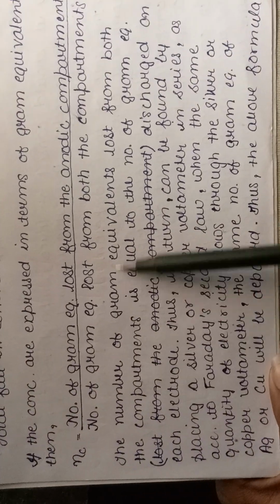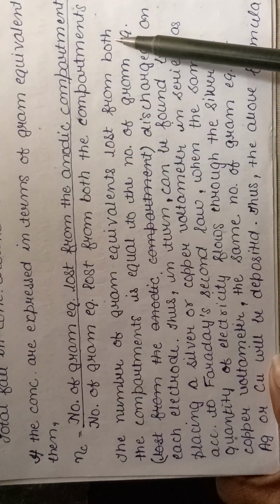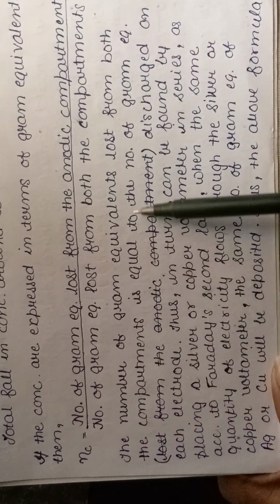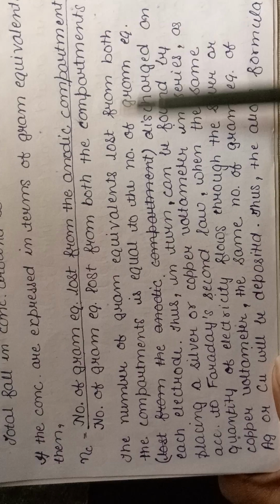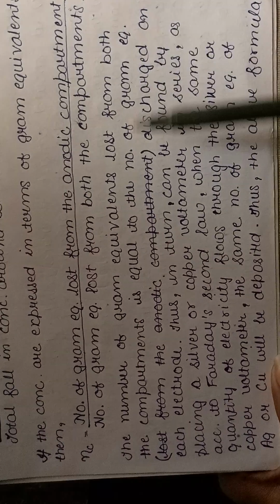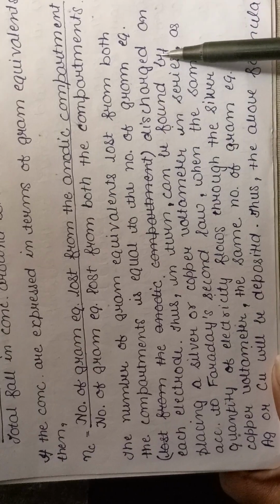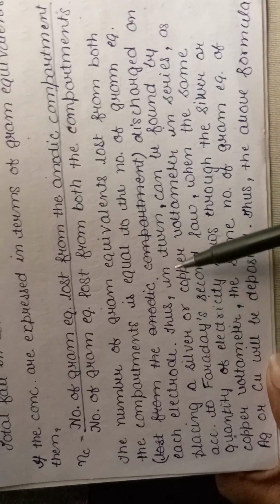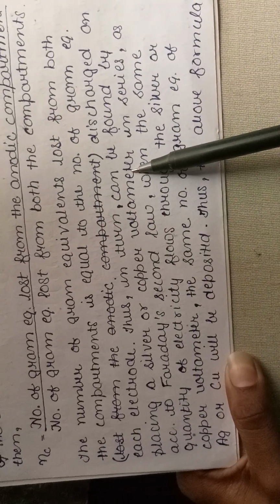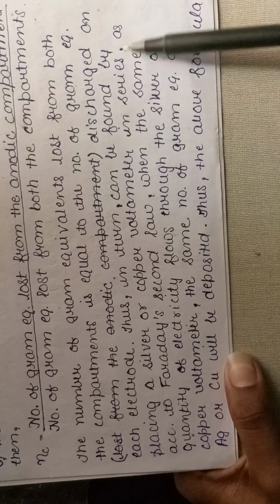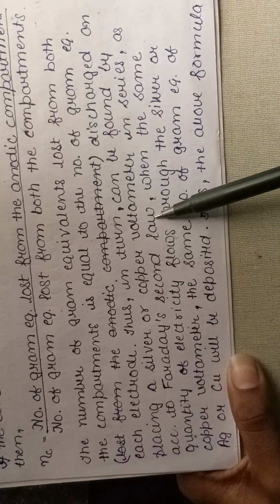The number of gram equivalents lost from both the compartments is equal to the number of gram equivalents discharged on each electrode. This, in turn, can be found by placing a silver or copper voltmeter in series, according to Faraday's second law.